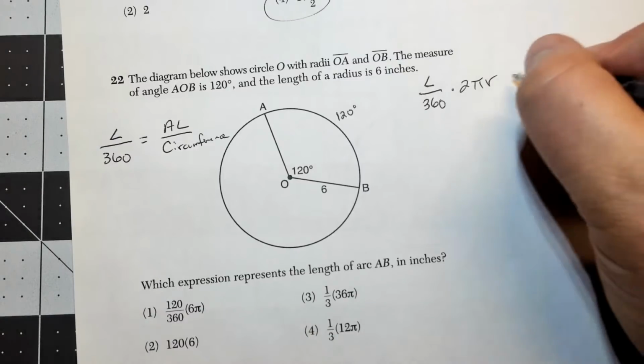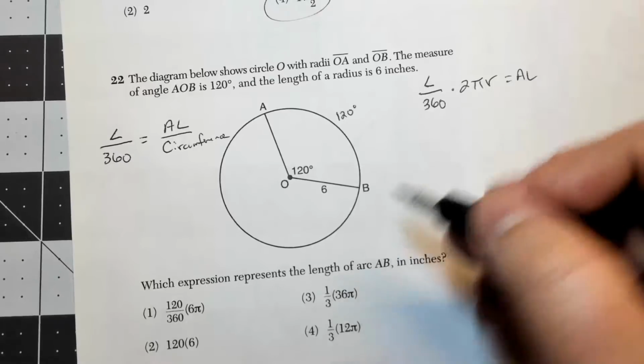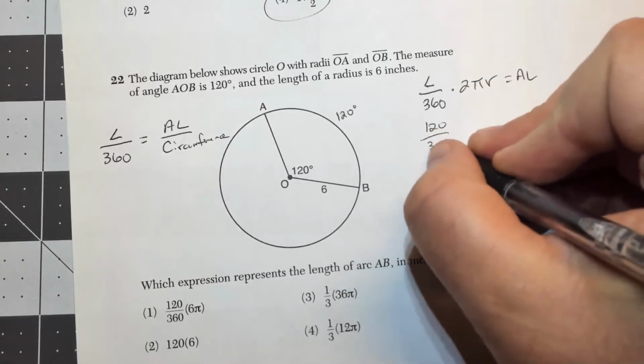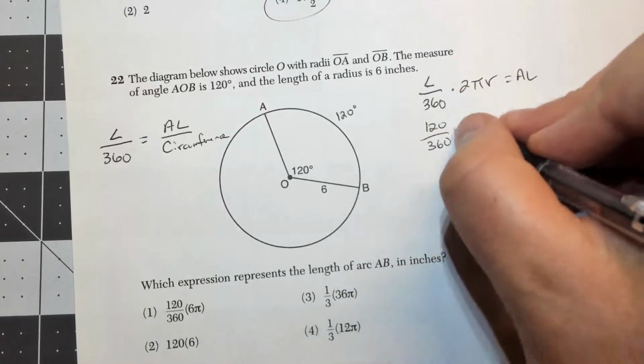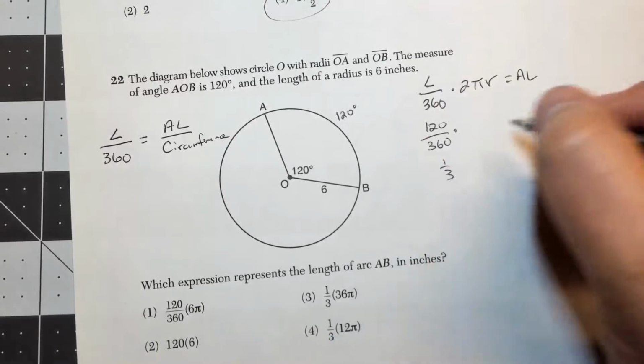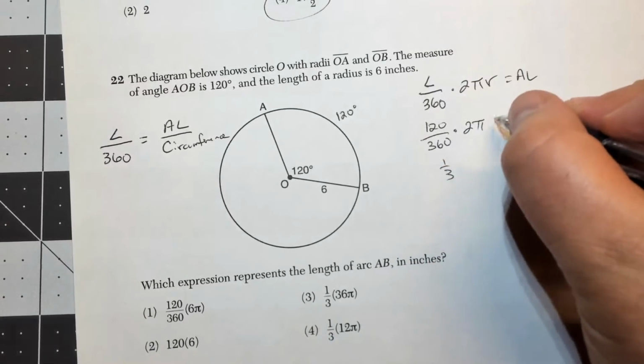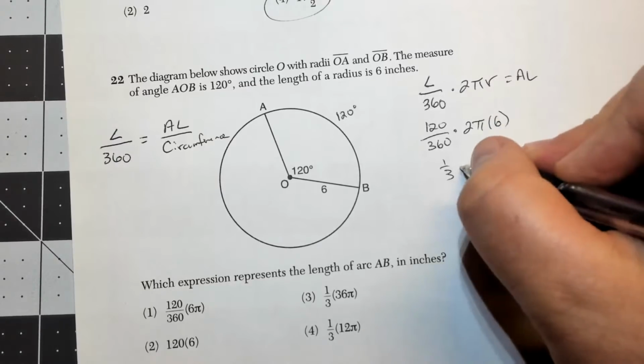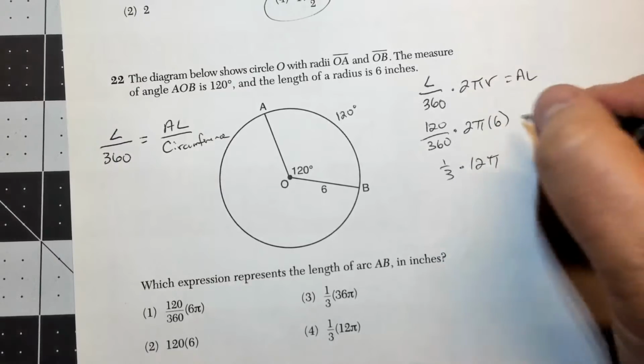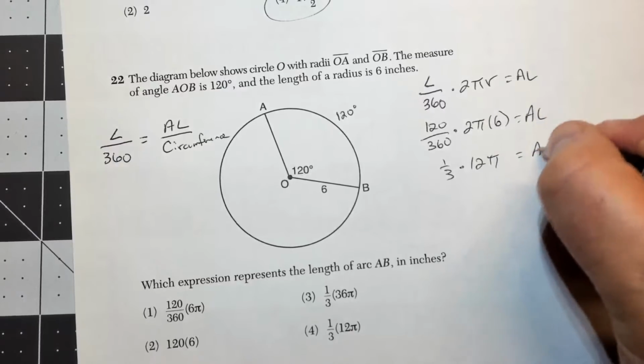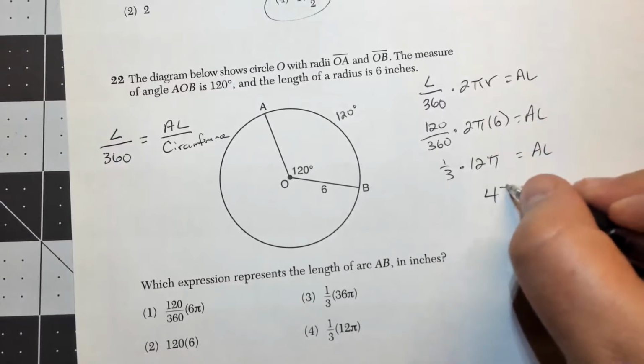All right. And then this is equal to the arc length. So if we know this is 120 over 360, this tells us how much of the circle we're using, which is just a third. So that means I just want a third of the circumference. So I'm taking a third of 12 pi, which is equal to the arc length. That's what AL stands for. And we get 4 pi.